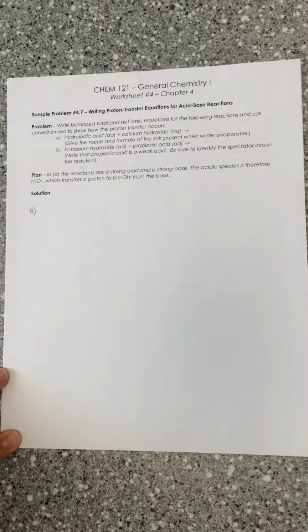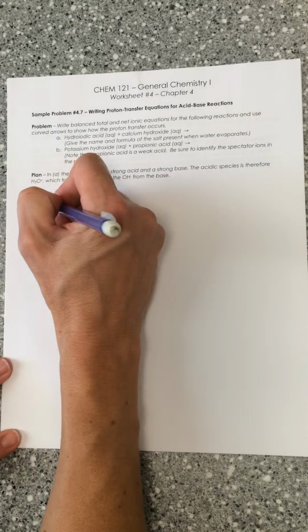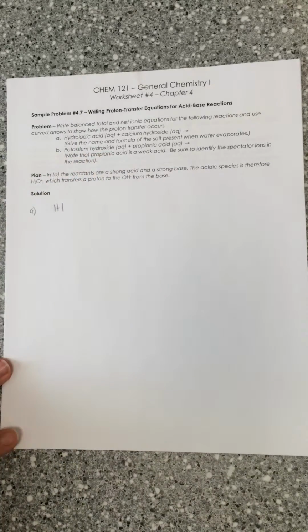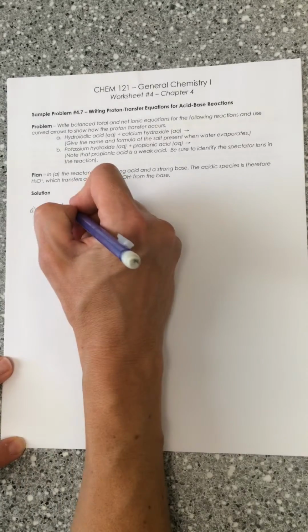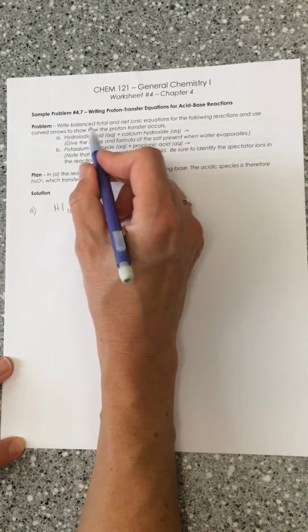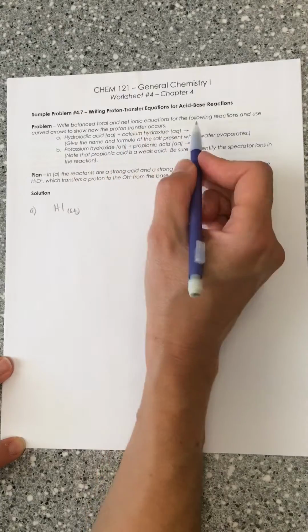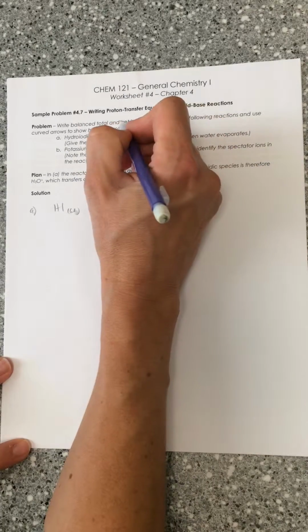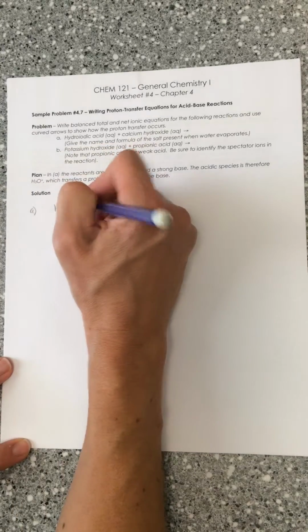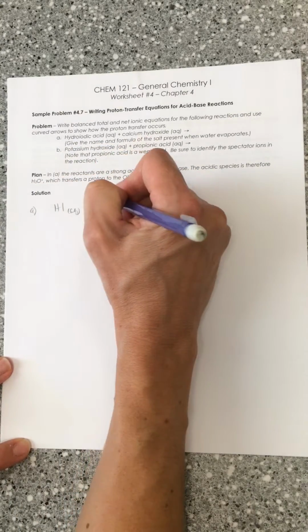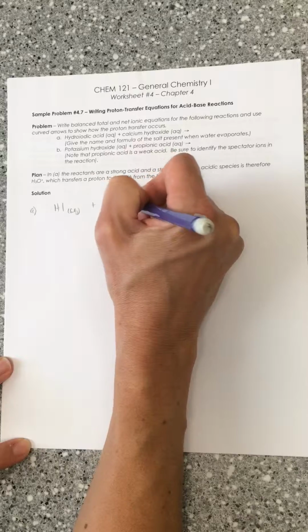All right, first problem here, hydroiodic acid. Again, chapter 2 is essential here to make sure that we're properly naming our acids. And again, we're drawing balanced, total, net ionic equations here. So again, we're skipping that total ionic. It's actually only asking us for net ionic here. So we've got hydroiodic acid plus calcium hydroxide.